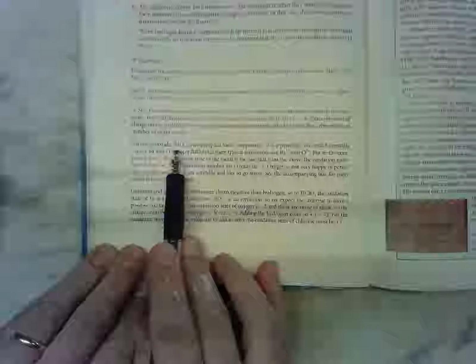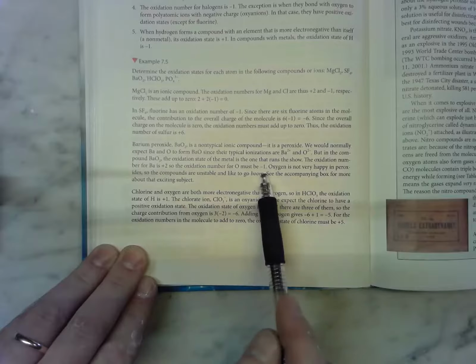All right, look at this, BaO2. Let's see, the oxidation state of the metal is the one that I want to show. Okay, this is interesting. I don't know how we would know this, just out of the blue.